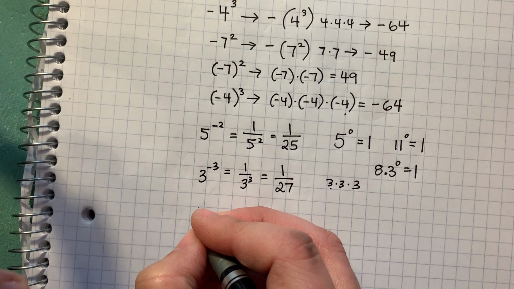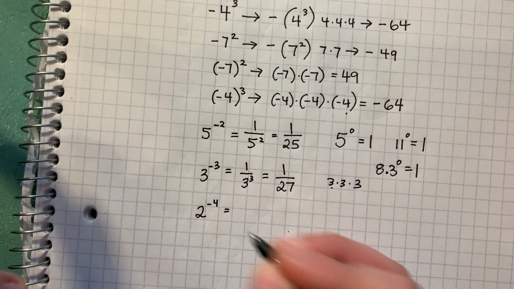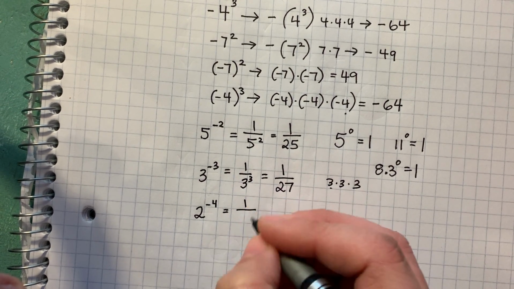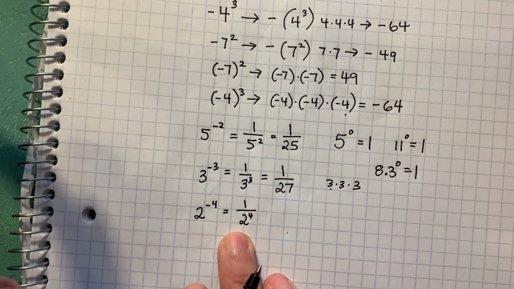All right, if you have 2 to the negative fourth power, again, that negative exponent tells you right away you're going to have a 1 as your numerator, and then whatever 2 to the fourth power is, that is your denominator.